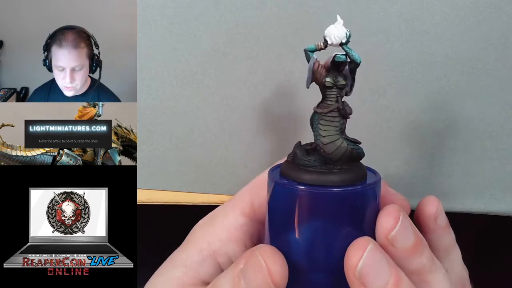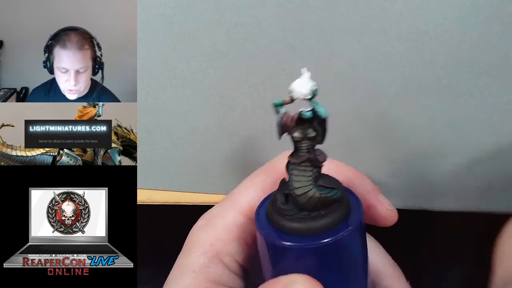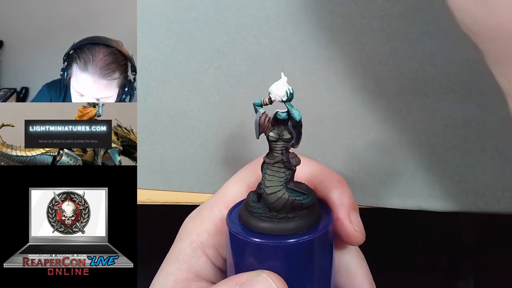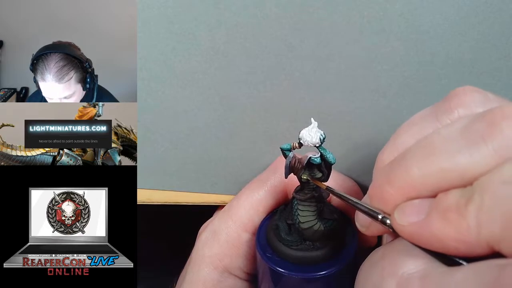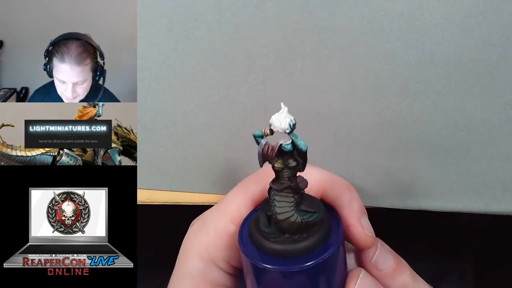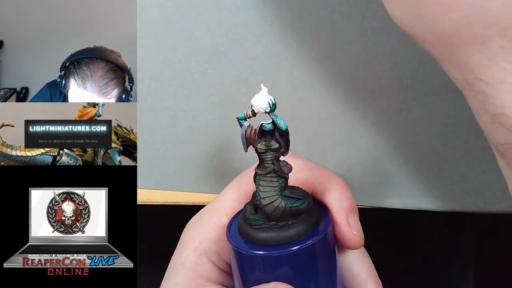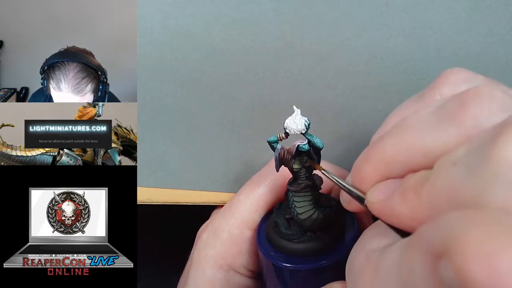From the front, I don't think it's working too well. One issue is I think this highlight is too light, so I'm going to tone that down a little bit. And then this needs to be blended a little more.